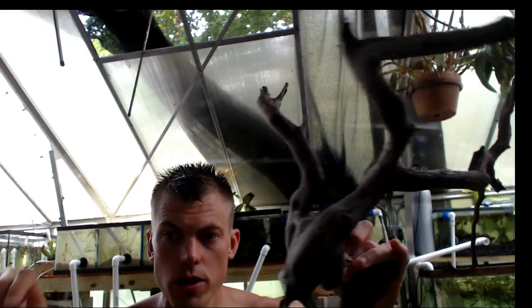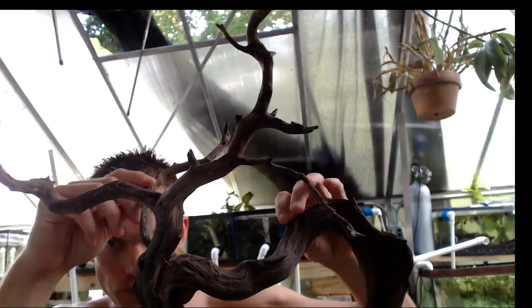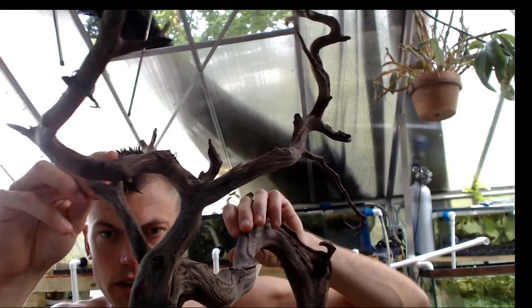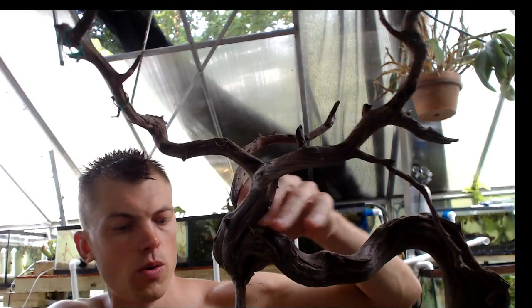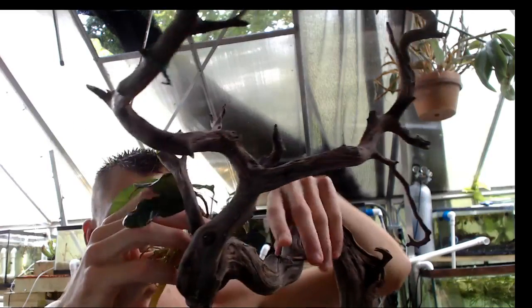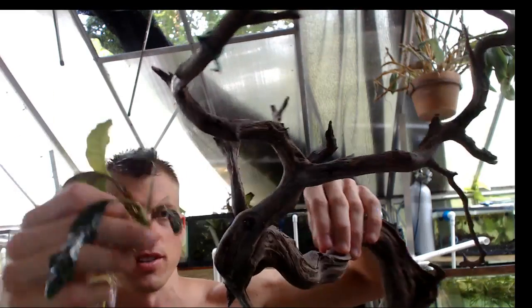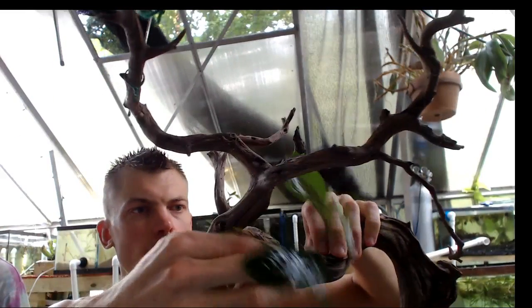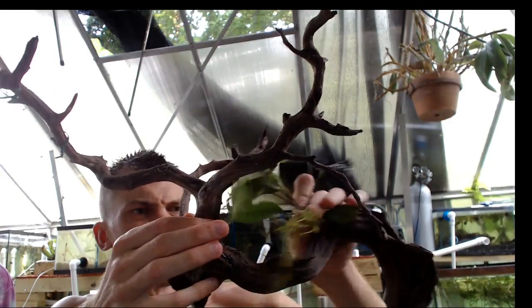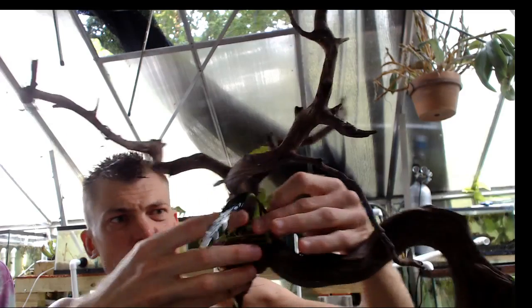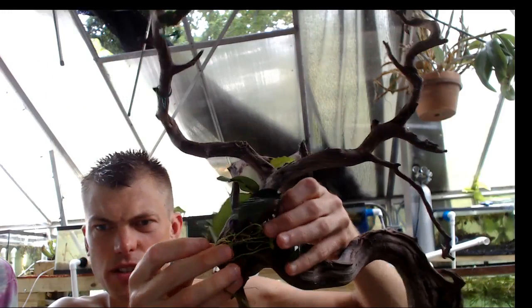So what you want to do when you look at the driftwood is you want to look at the lines of it and you want to say, okay, where can this go in here? I really always like to tuck it into something, and I like to make it look like it's coming through. Like this is a crack right here in this Anubias. This is how I like to do this here. So I want it to kind of be nestled in these little notches here.